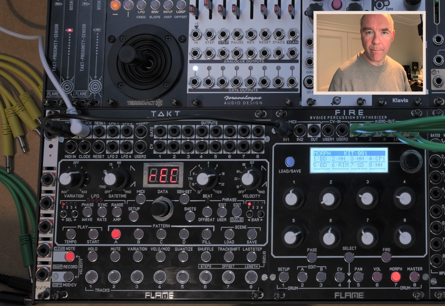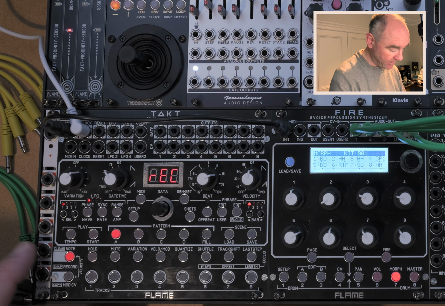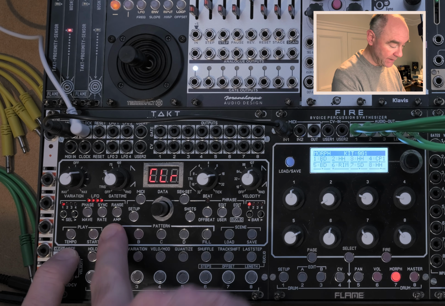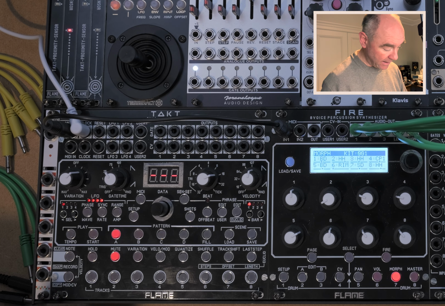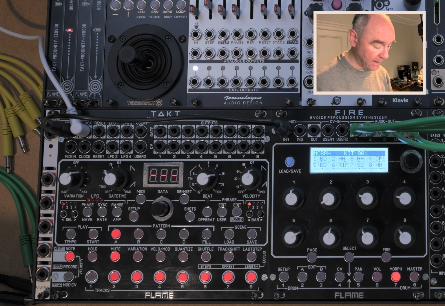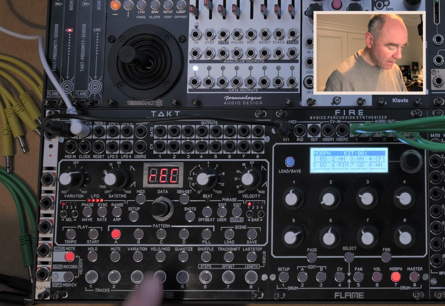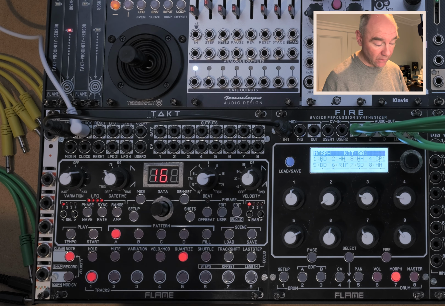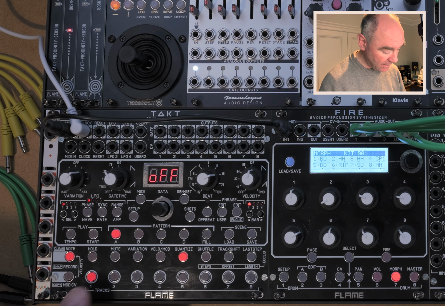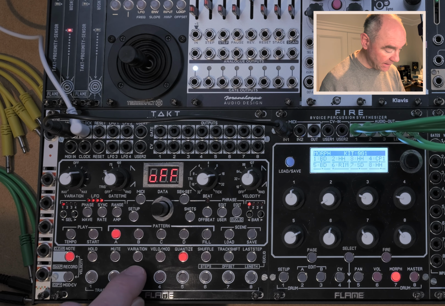So that's a fairly basic way of recording, but there's actually a more fun and much more immediate way to record things. Let's clear out the pattern again. We'll press clear, press A, and the pattern is cleared, and we'll go in and mute everything again. I'm going to go into track 1 and turn off quantization. And for track 2, I'm going to turn off quantization.